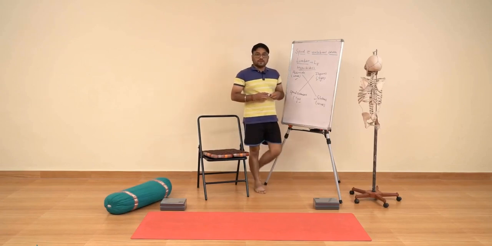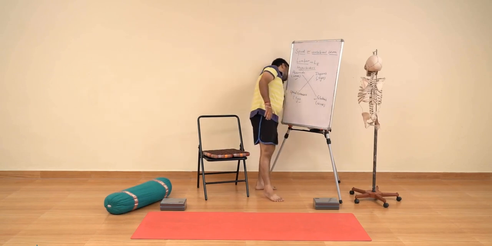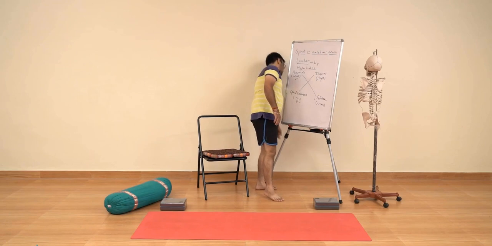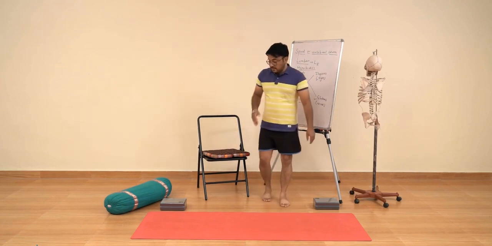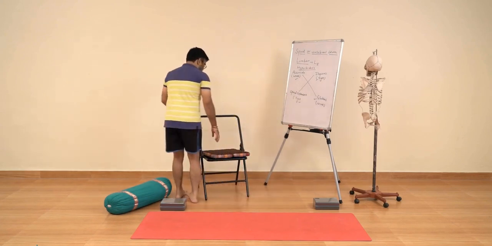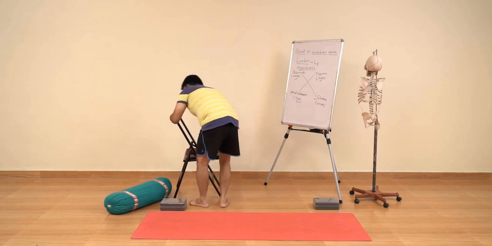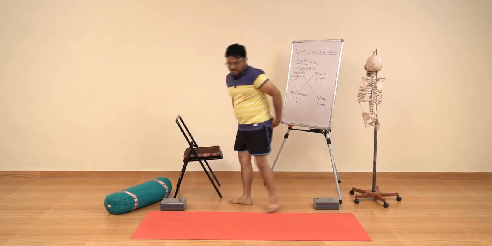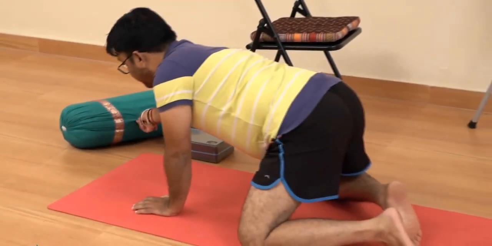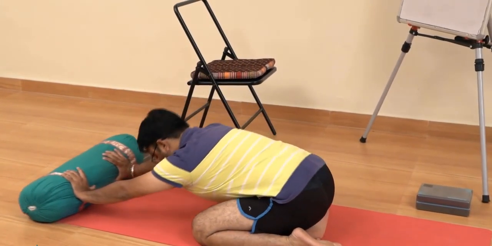So a simple way you can use to stretch them, the spinal extensors or this iliopsoas. If you're talking about the spinal extensors, you can easily do it. You can take the help of the chair, or if you have nothing, just starting with the basics, back muscles, if you have to stretch, pelvic open, just try to find any bolster or anything which you have and try to stretch it this way.